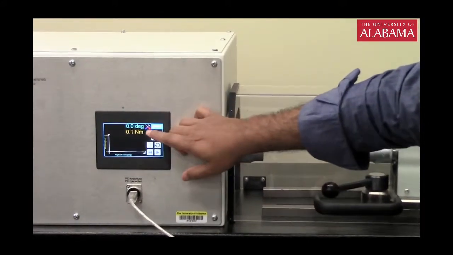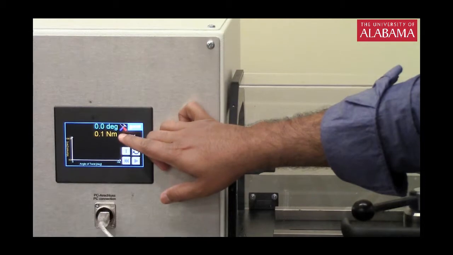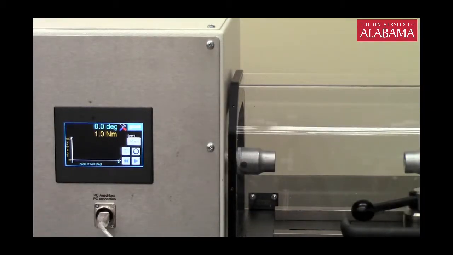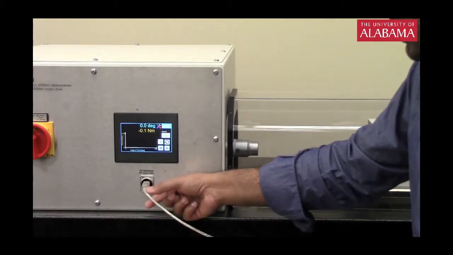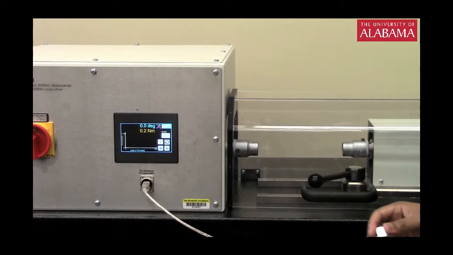Now in the display you can see two data. First we are getting the angle of twist, and the second is the amount of torque needed for that. There is a cable that goes to the computer. We can directly get the data from the computer also when the test is running.